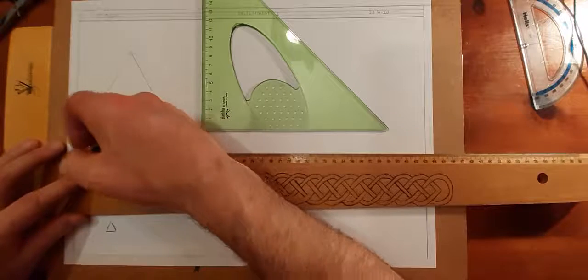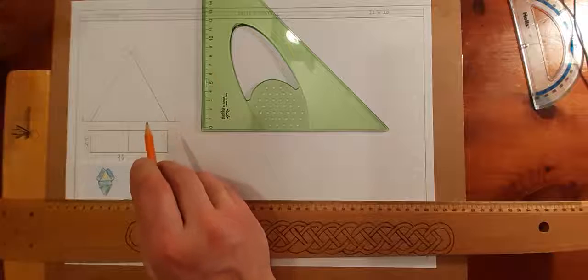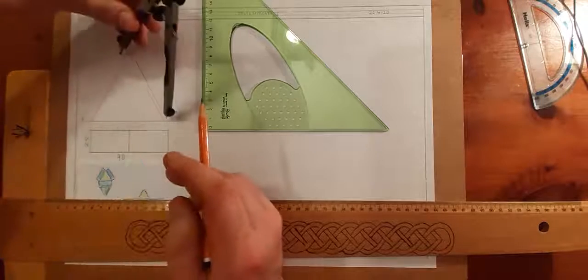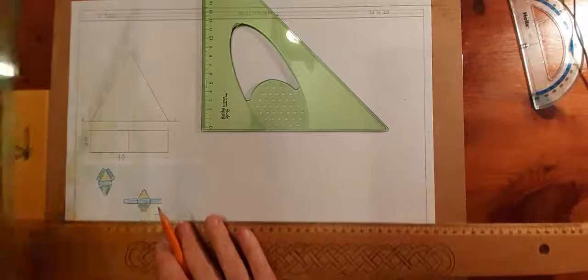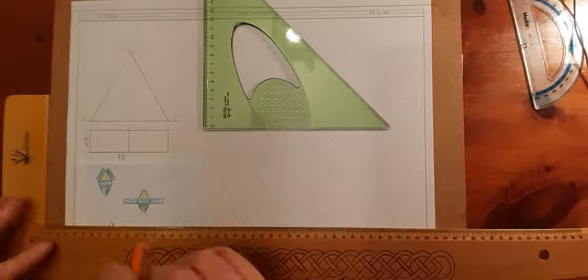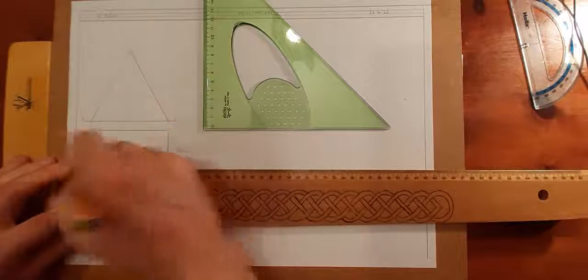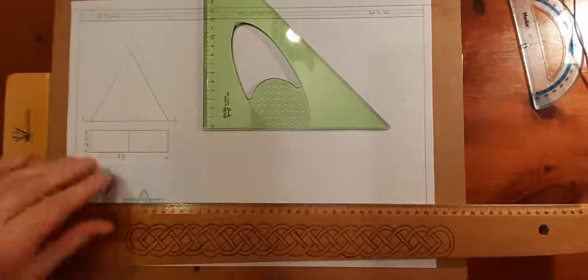Now there are different ways you could draw that. You could put the base, which is 90, and then set your compass to 90 as I did, and swing from here and from there, or you could just get your 60-30 degree set square and put it up there like so. So I just finish these measurements. The measurements are online anyways.